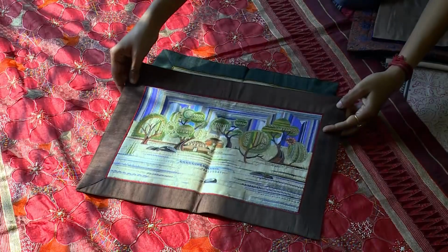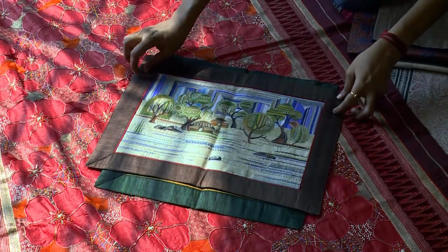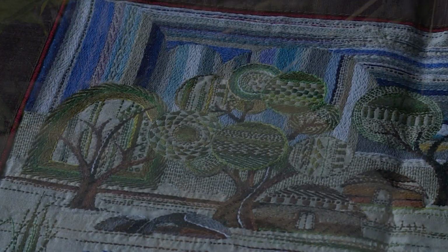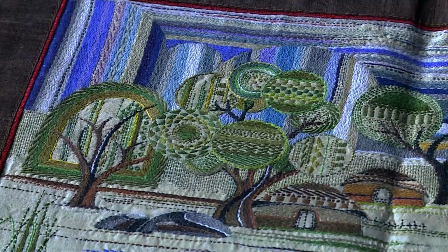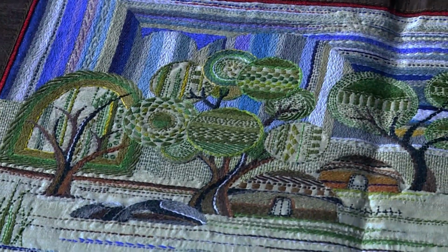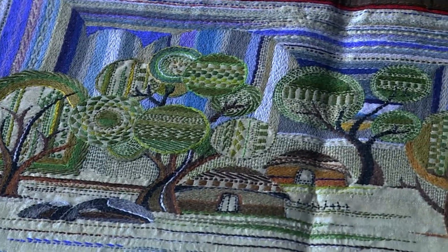This one is a very favorite piece of mine. It is inspired by Bibhuti Bhushan Bandyopadhyay's Aranyok. And here I have tried to visualize the forests and the places that he talks about in his book in my own way. I've done this in Katha using various kinds of stitches.